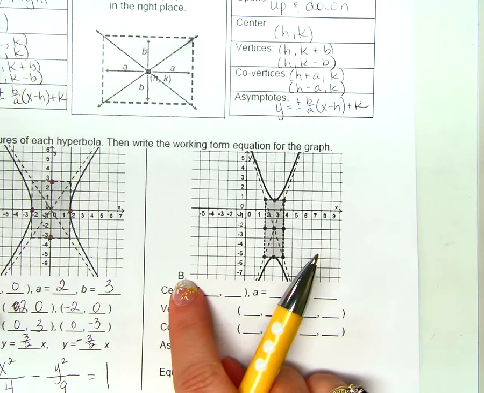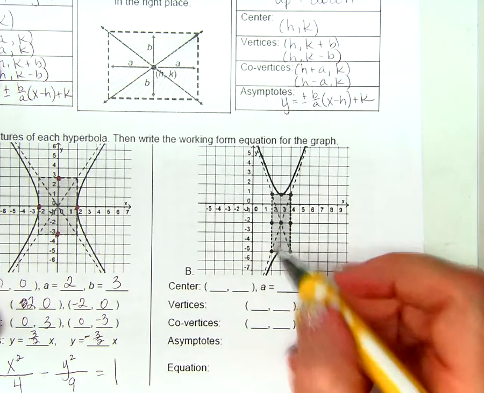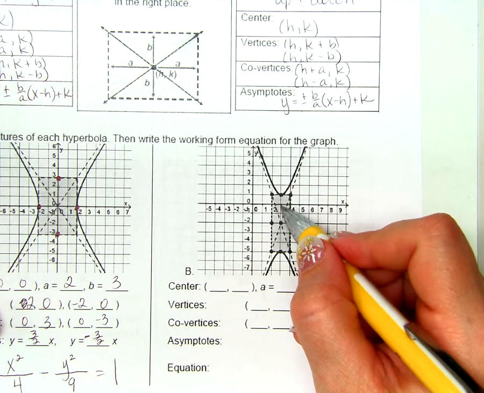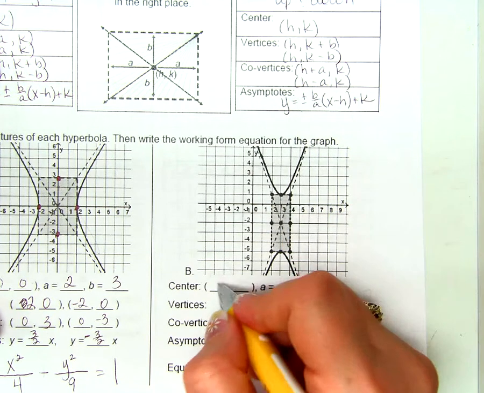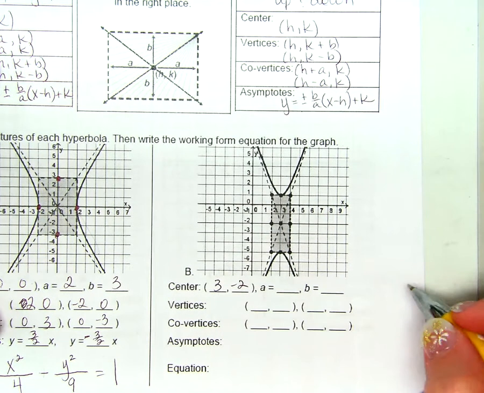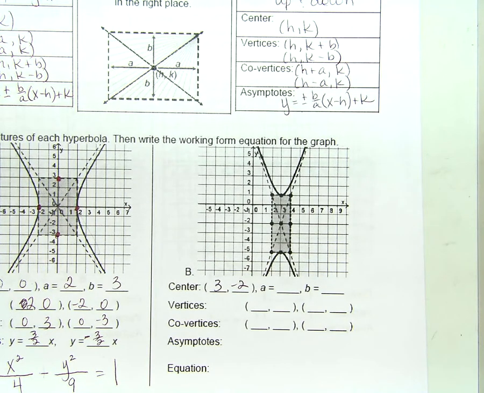No, that's not nice. I'm talking about the B on the paper. That's not nice. 2, negative 2. Wait. 1, 2, 3, negative 2. Okay, 3, negative 2. You thought you were going crazy? Yeah. Babe, I thought you were already gone.